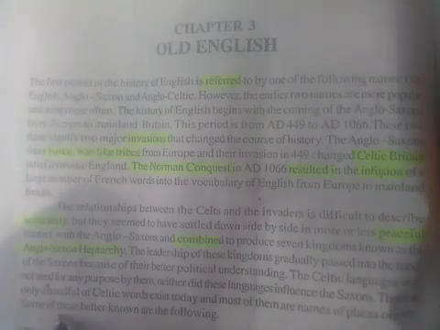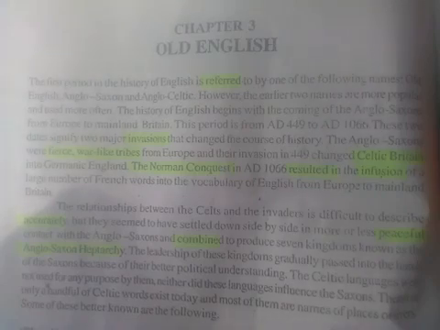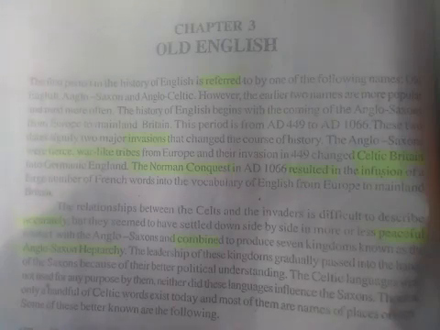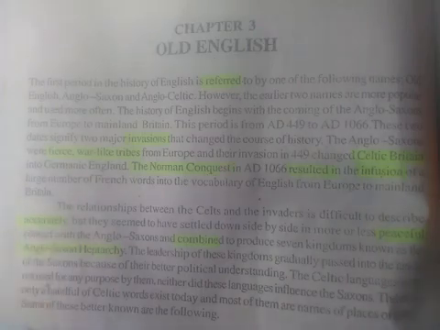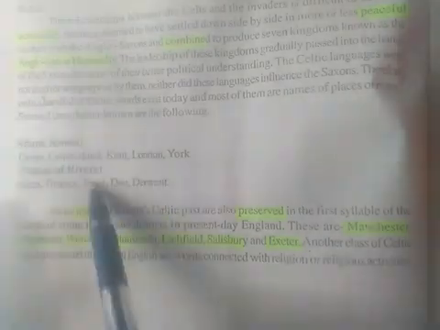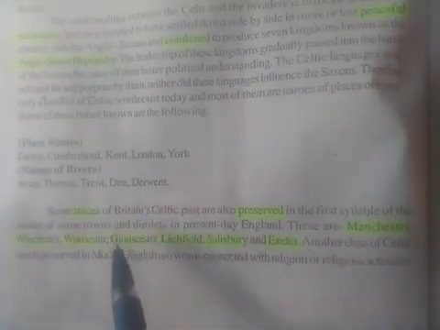Therefore, only a handful of Celtic words exist today, and most of them are names of places or rivers. Some of these better known are the following. Place names: Dover, Cumberland, Kent, London, York. Names of rivers: Avon, Thames, Trent, Dee, Derwent.